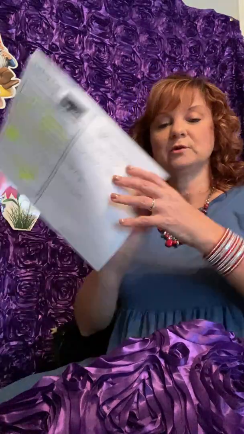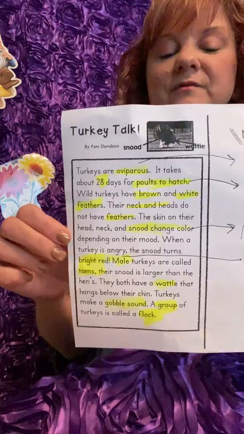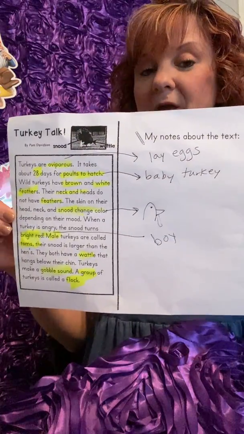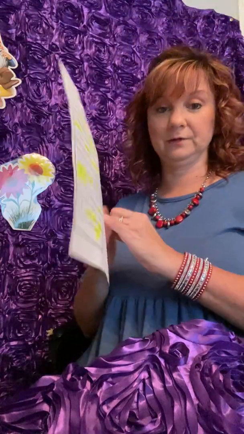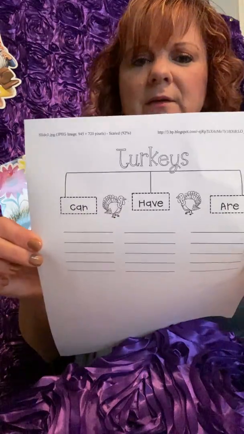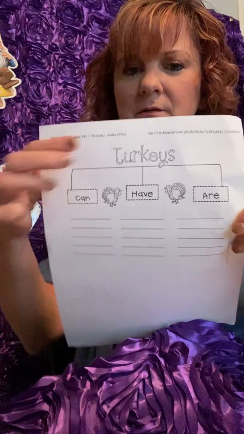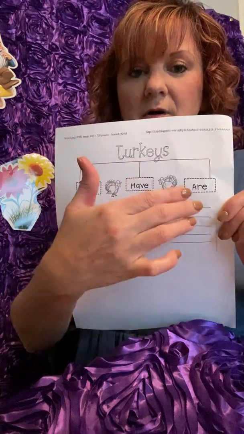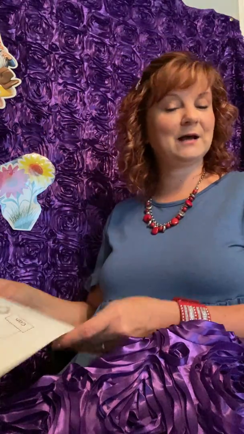So, in just this little paragraph, I found lots of facts. I didn't highlight everything, but I highlighted the things I think I'll need. So, on this slideshow, you have another page that says can, have, and are. It's kind of like a little template to help you organize your facts, your writing. So, I have a turkey one. It says turkeys can, turkeys have, turkeys are. So this will kind of make you start thinking about some facts and how to organize them.